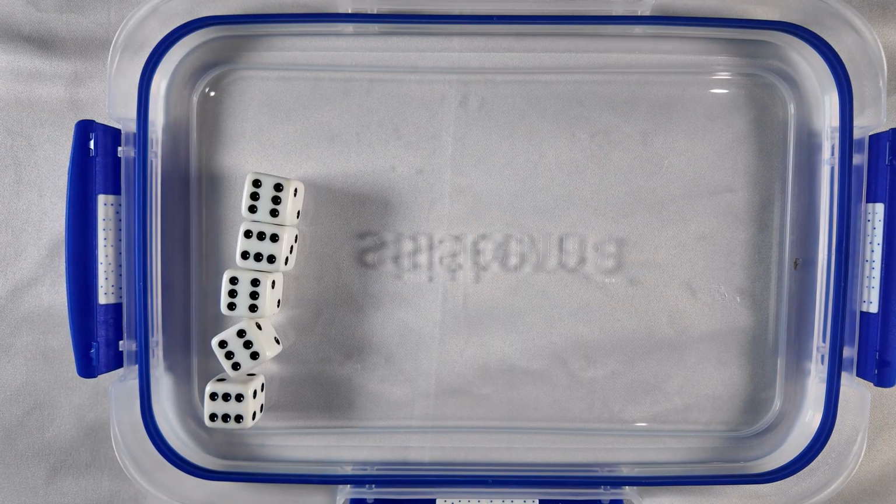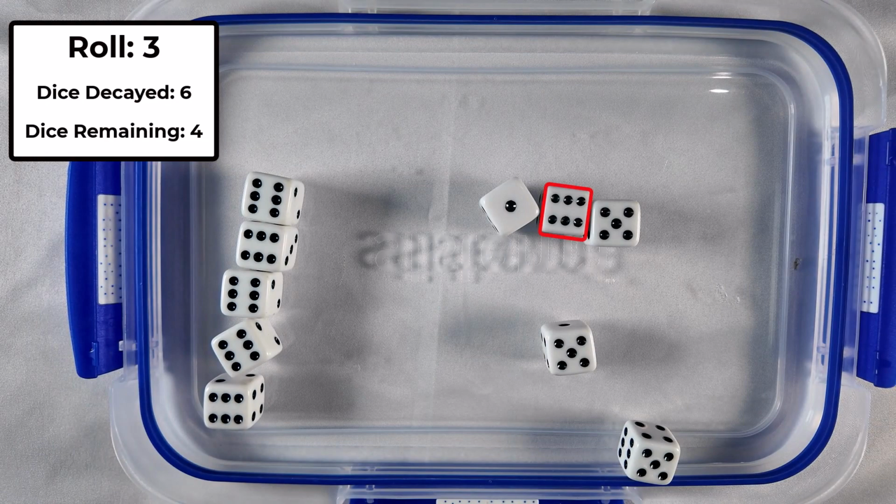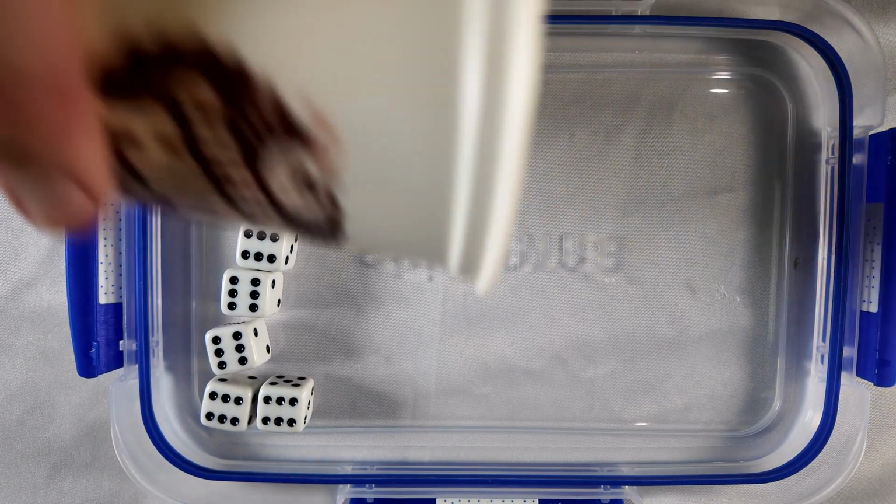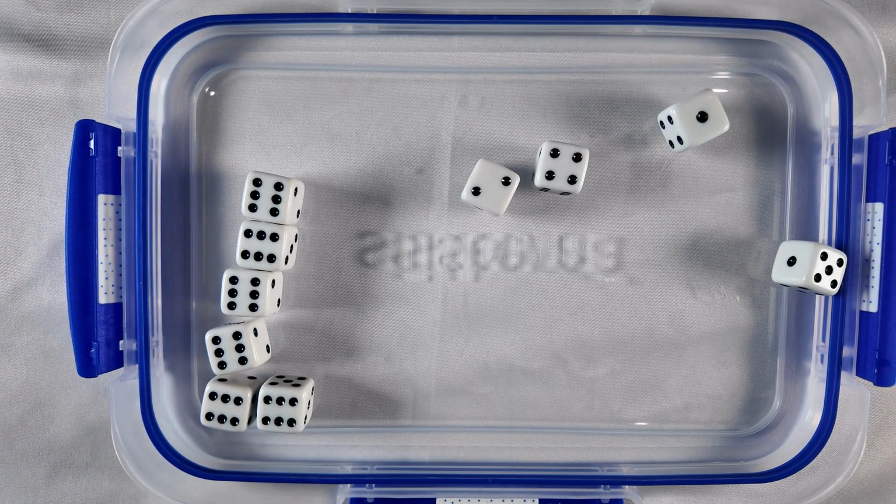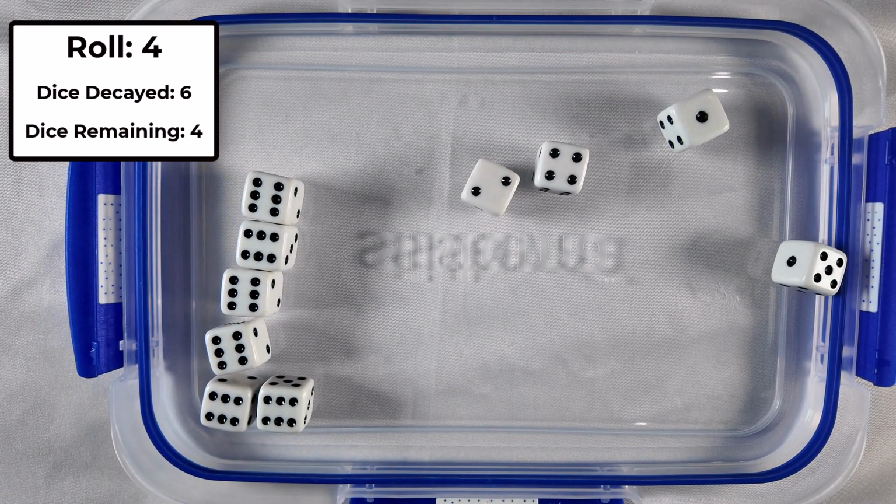Decayed dice are removed from the sample, thereby reducing the number of dice remaining. This process is repeated until the very last die has decayed.